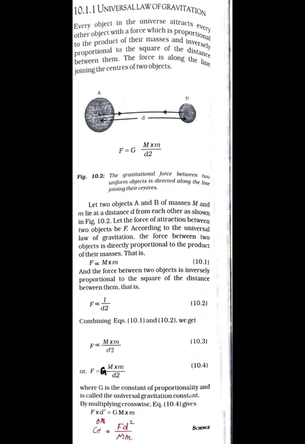The value of G was found out by Henry Cavendish by using a sensitive balance. And the accepted value of G is 6.673 into 10 raised to minus 11 Newton meter square kilogram raised to minus 2. I hope it's clear to you.